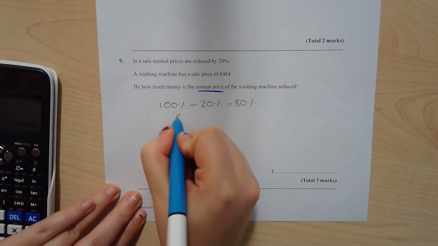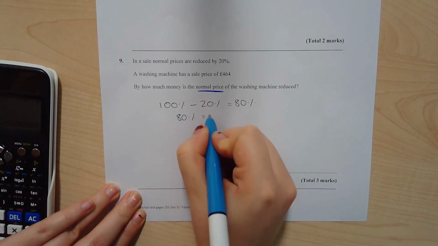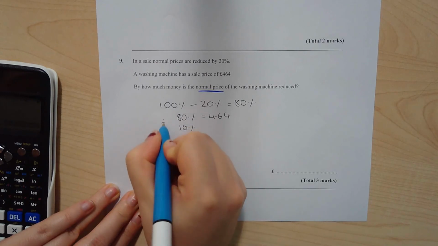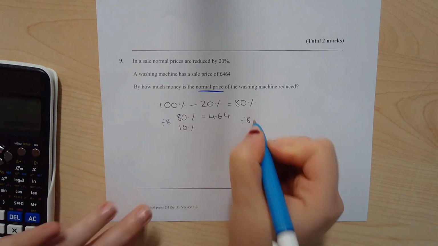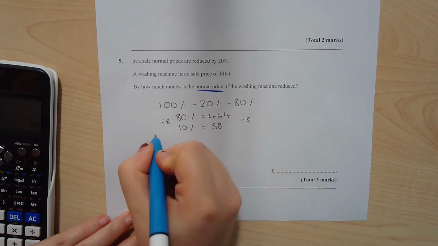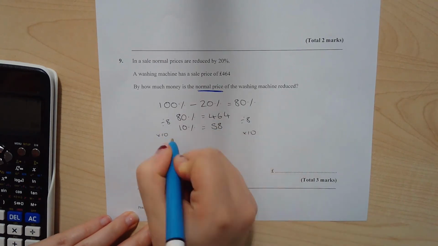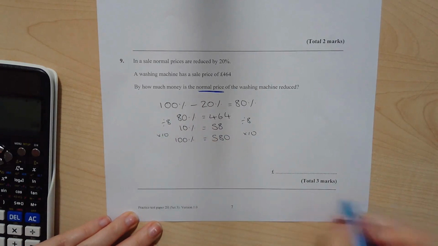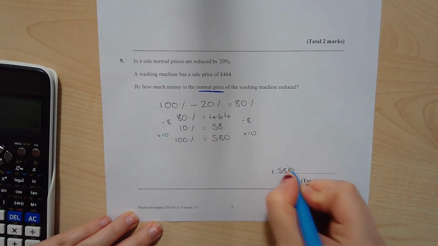So I know that 80% is equal to £464. I would find 10% by dividing both sides by 8, which is £58, times both sides by 10 to get your original 100%. It would originally have cost us £580.